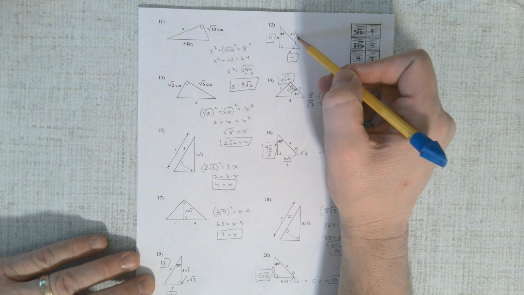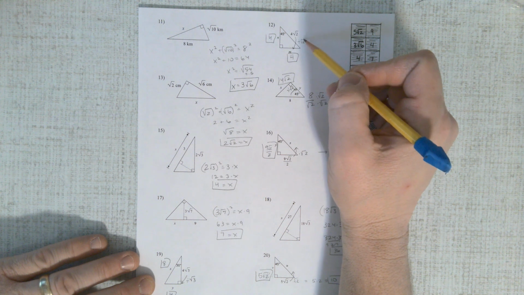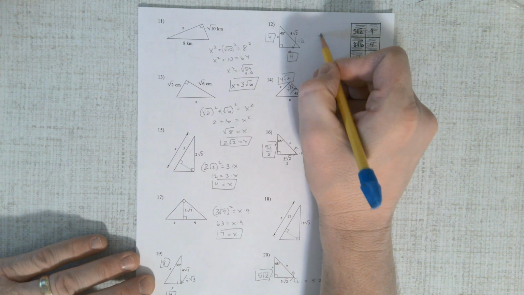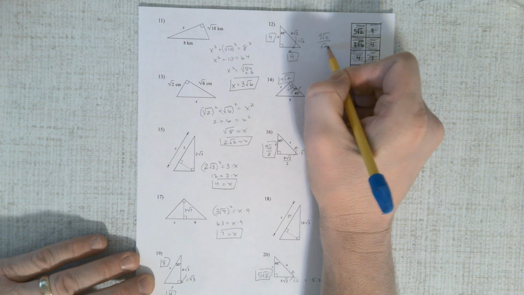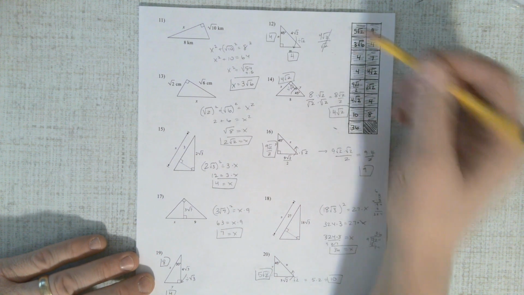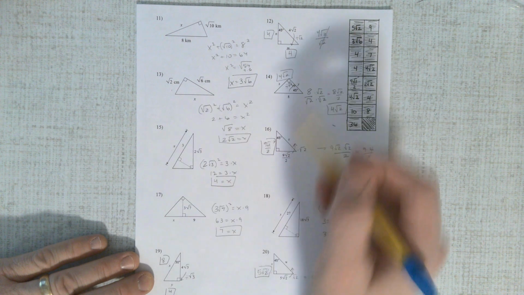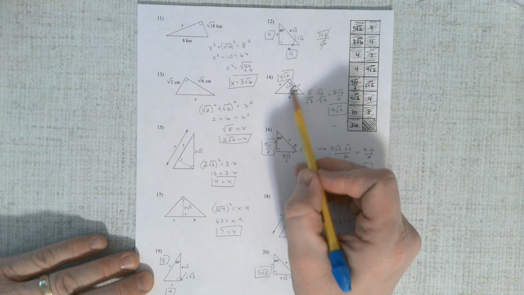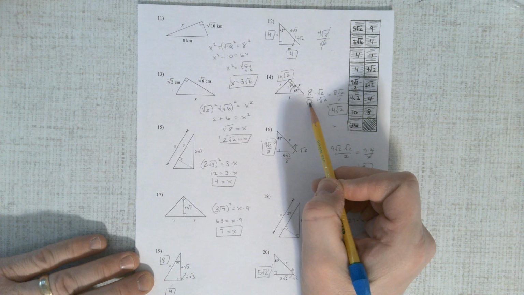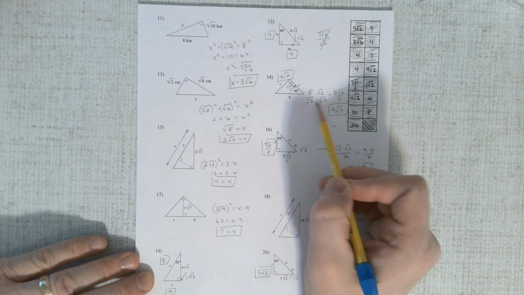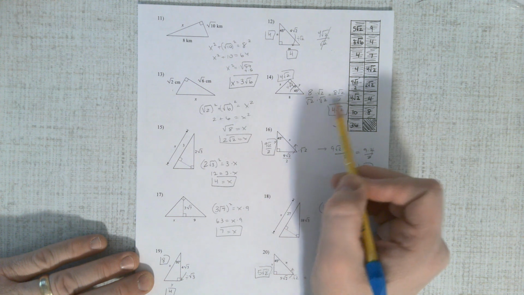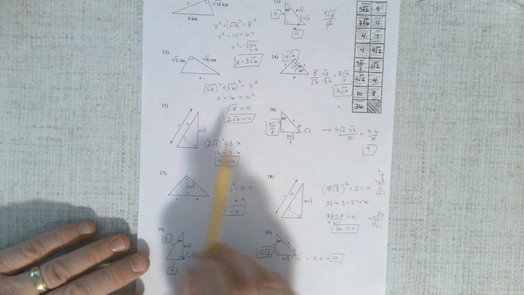If you want to drop down to a leg in a 45, you divide by root 2, and I have 4 root 2 divided by root 2. That's just 1. Pythagorean theorem. Again, divide by root 2, and I have 8 divided by root 2. Clear up these irrational numbers in the denominator: 4 roots of 2.